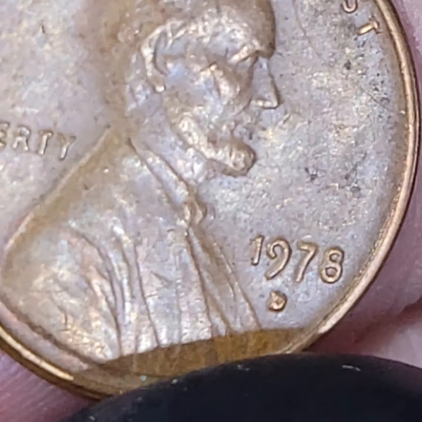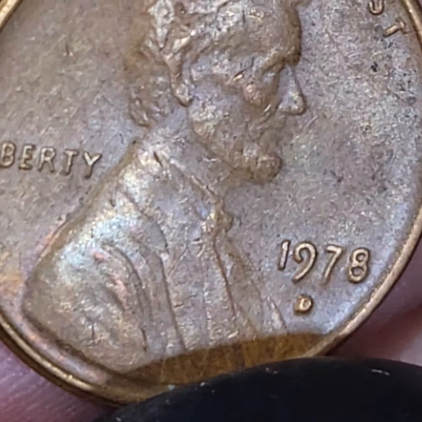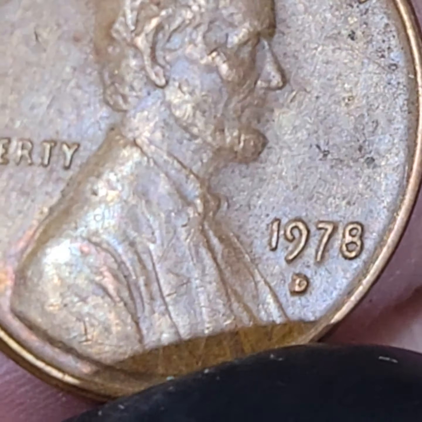I have to look at the mint mark on this. I can see something weird even from this distance. Oh wow, very nice. Let me turn it upside down so I get the light reflecting on the bottom.